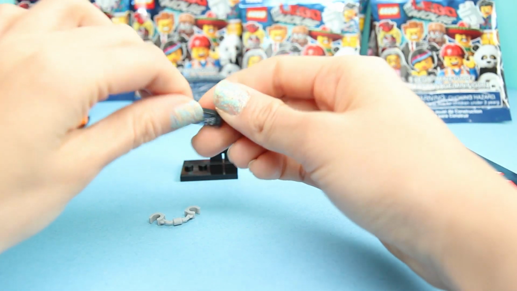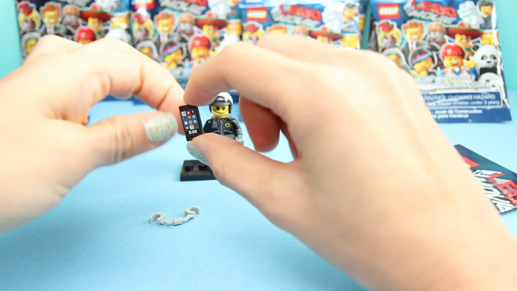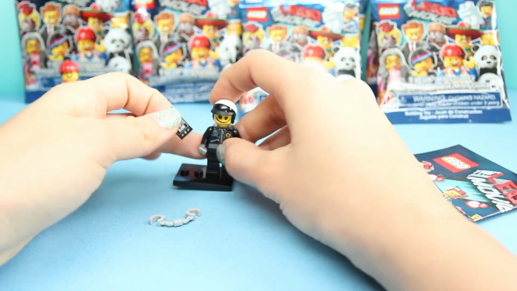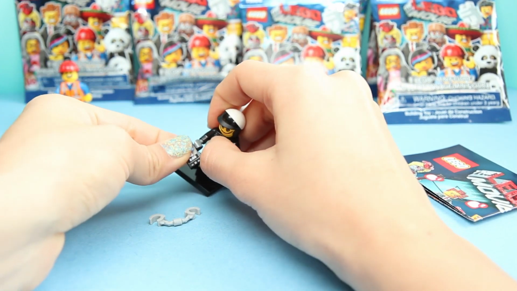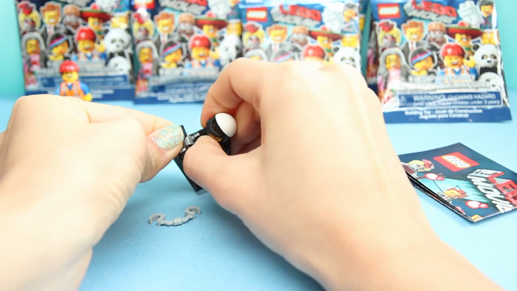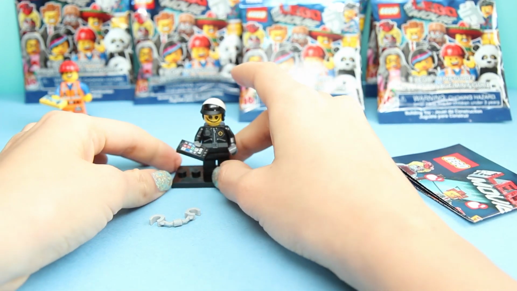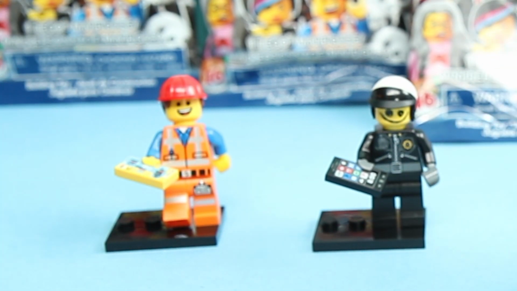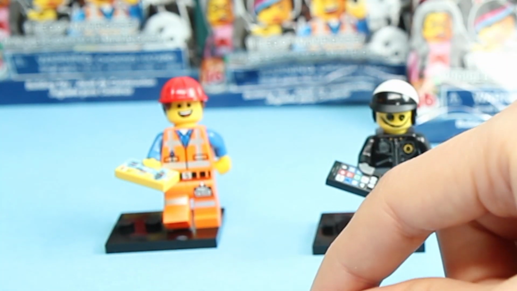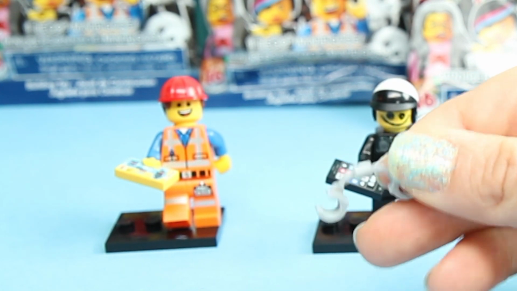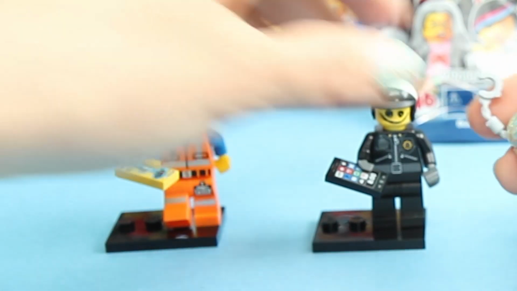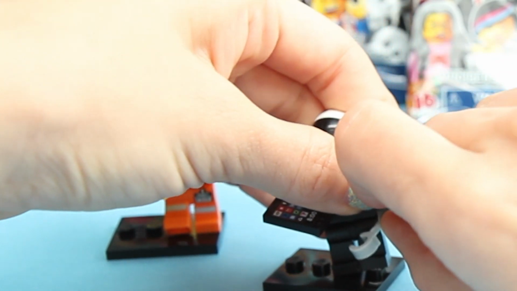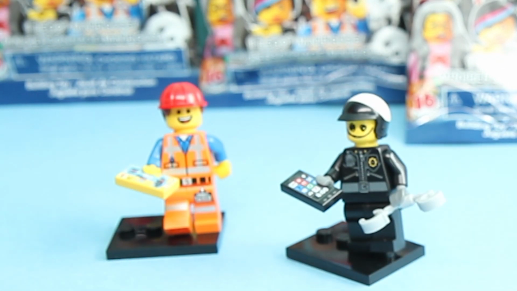Also the same as Emmet is his 1x2 tablet, which for Bad Cop is a cell phone. Now the only way you can differentiate Scribble-Face Cop from Emmet, who have exactly the same features, is this additional accessory of the handcuffs, which is unique only to Bad Cop. So there you have those two.